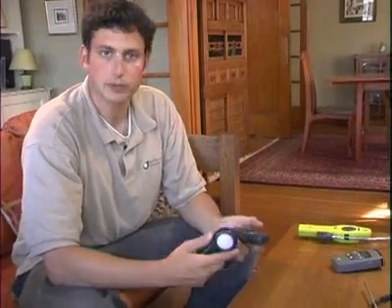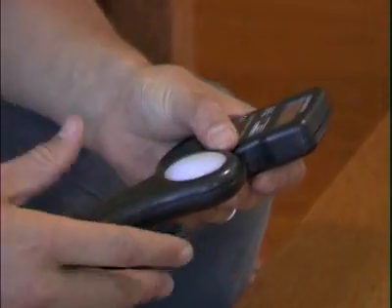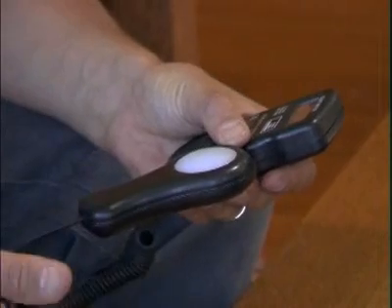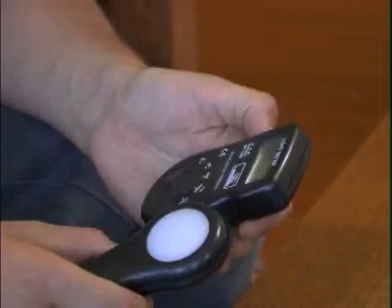This is a light meter, which we use to both make sure that certain areas in the house have enough lighting for the task at hand, kitchens, offices, and we can also identify just basically the power of different light sources.